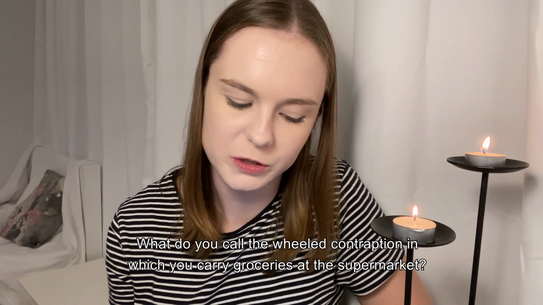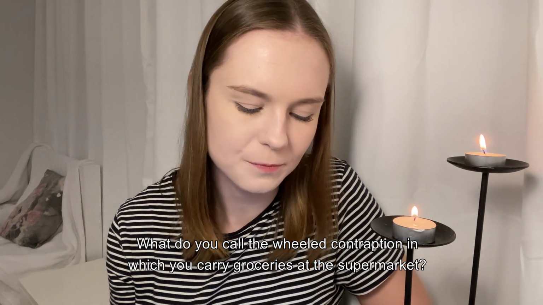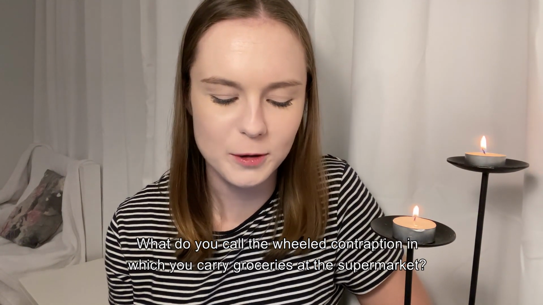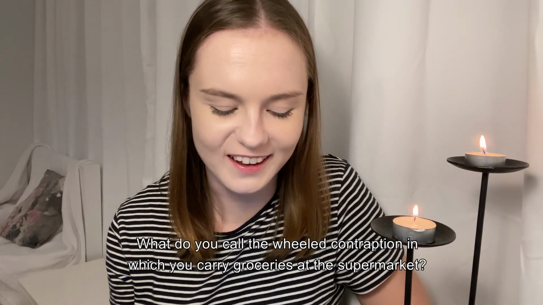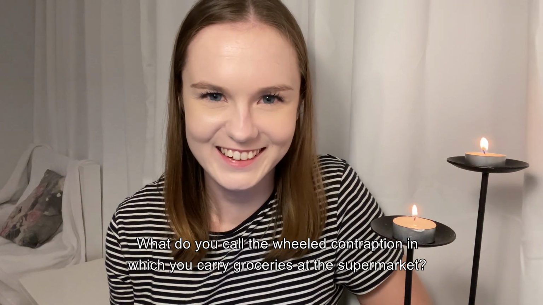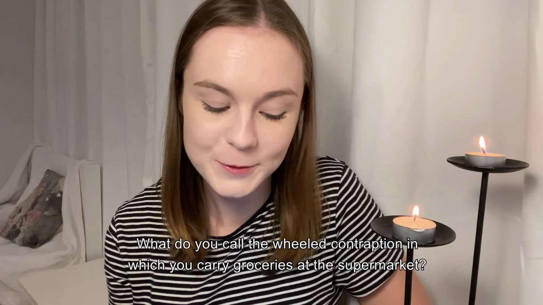Yeah. Then, what do you call the wheeled contraption in which you carry groceries at the supermarket? I'm confused. Like, what do other people call it? I call it a trolley. Is that not the universal name for it? This is confusing. Oh, by the way, with the grandparents question, I thought I should say, this is just from the English, Afrikaans, South African point of view. We have 11 official languages, so chances are you'll hear a lot of different answers from a lot of different South Africans, depending on who you ask. But that's just me.